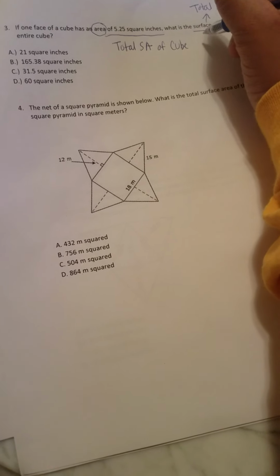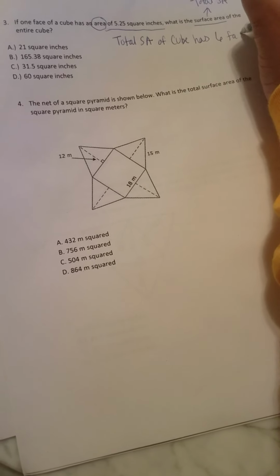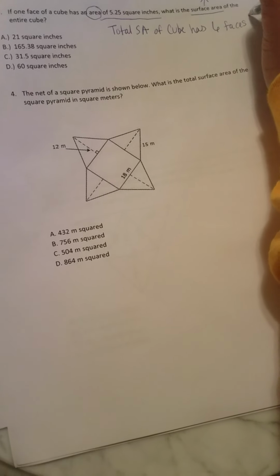Okay, so the total surface area of a cube, you should know, has 6 faces. Okay, 6 faces for the total surface area.